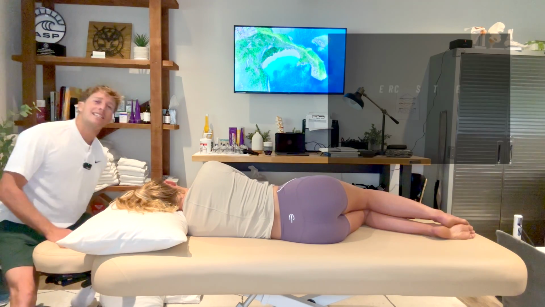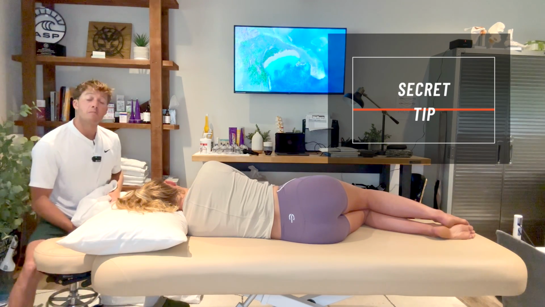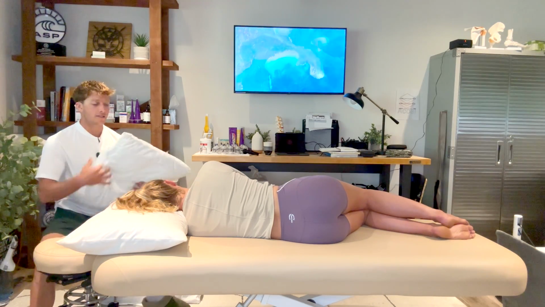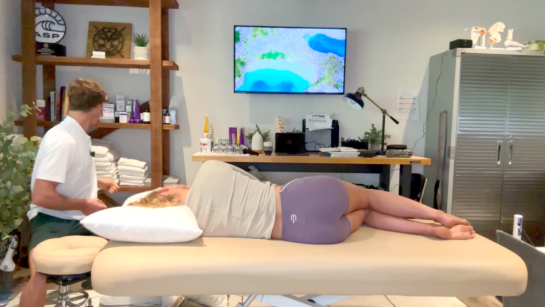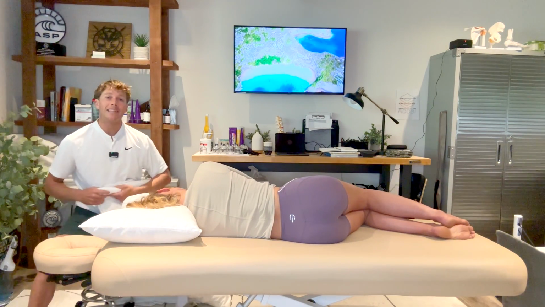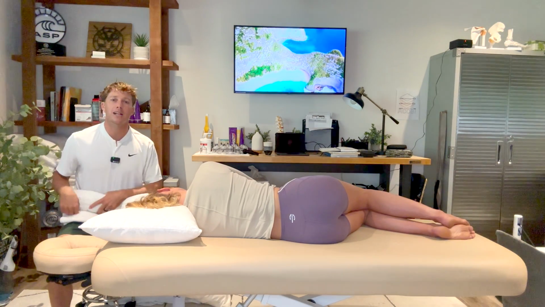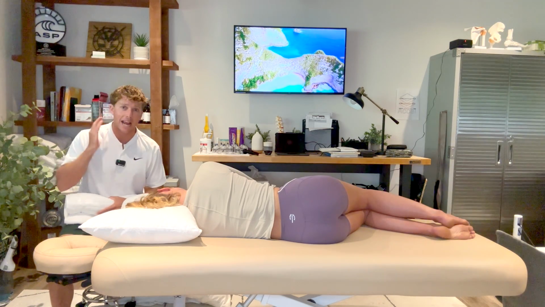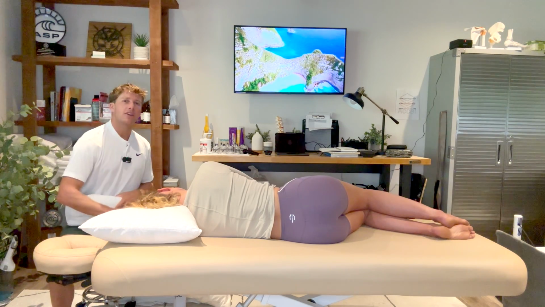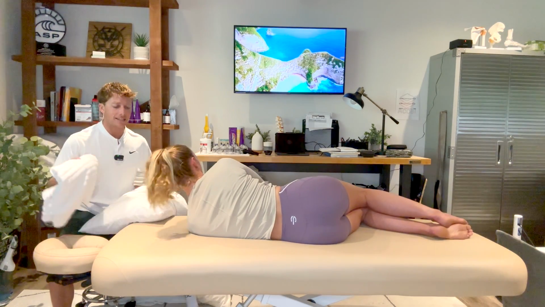I'm gonna show you guys a secret tip. If you are someone that doesn't want to go out and have to buy a million different types of pillows, sorry, we're gonna go one more on the smaller pillow. What you can do, a little secret trick, is to get a towel. I always do this. If you're someone that travels a lot, you're in hotel rooms, the pillows are often terrible. Find a pillow that may be a little too low for you. You can roll a towel up and you can place this under the pillow.